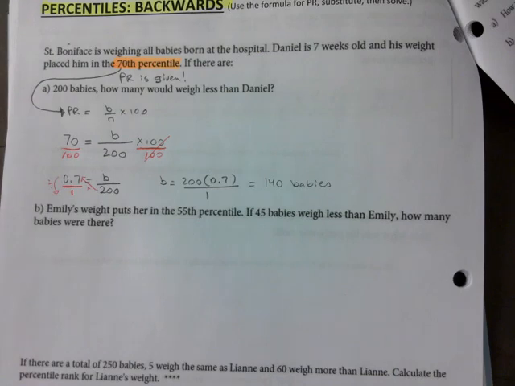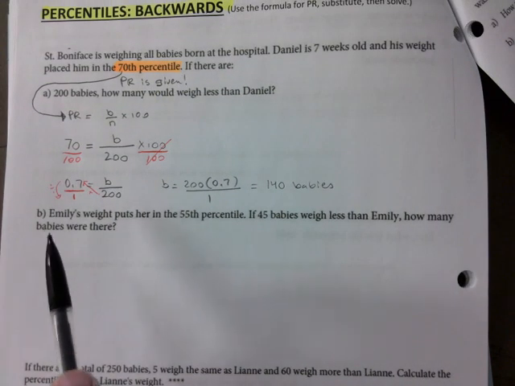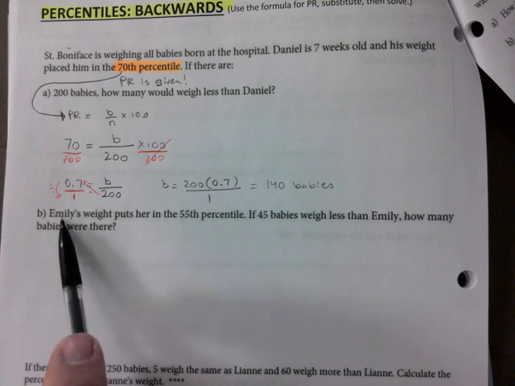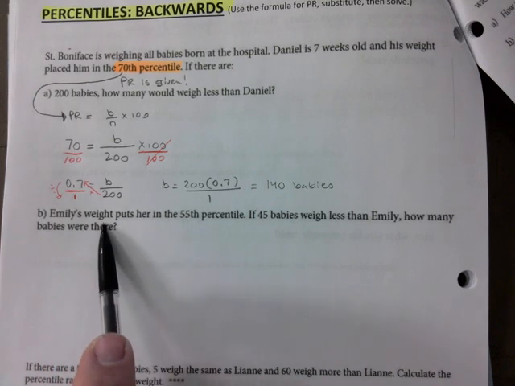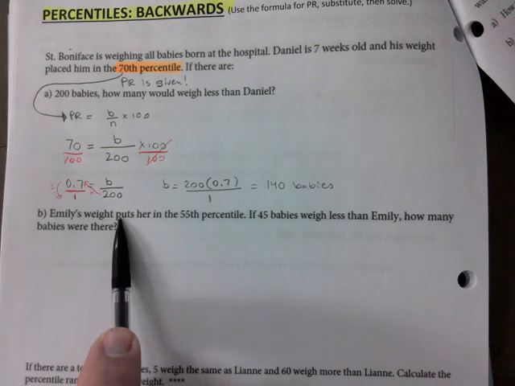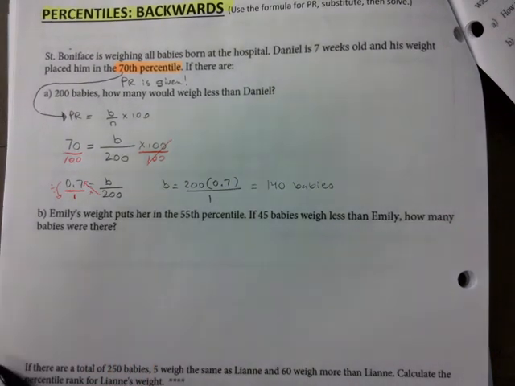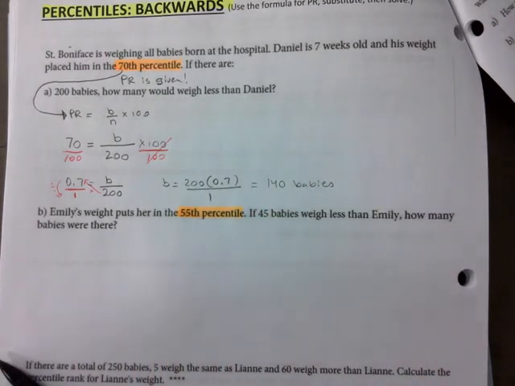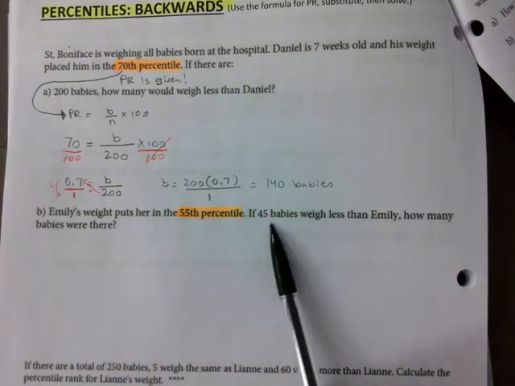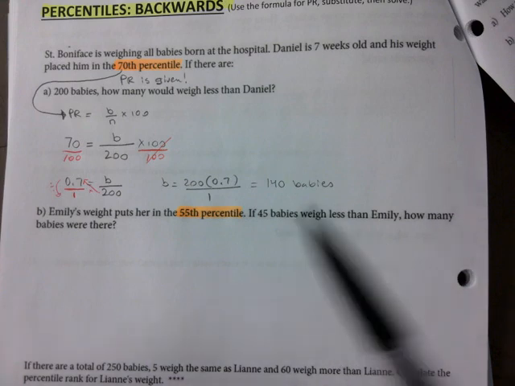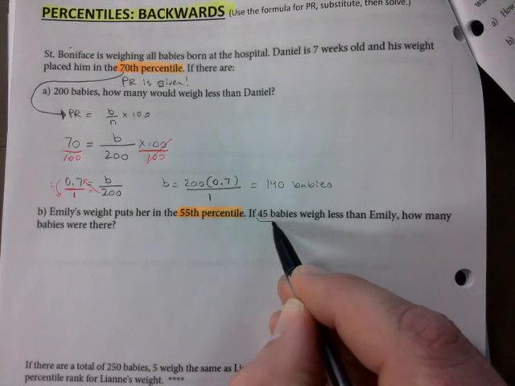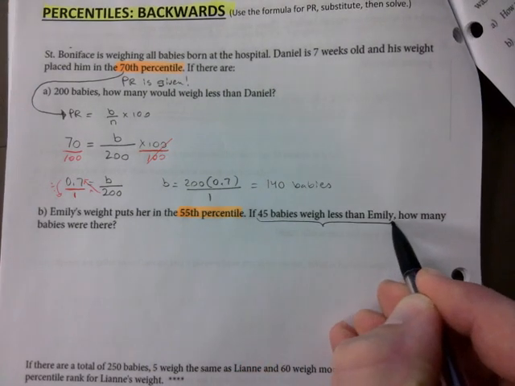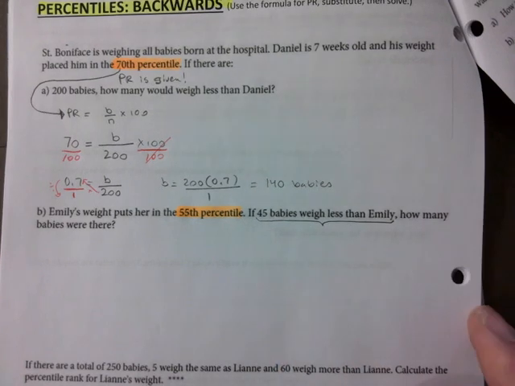Fun stuff, eh? Make sure you write this down at least so when you review it, you know what's happening. Next, this should technically be a separate question, by the way. Emily's weight puts her in the 55th percentile. I'll highlight that too. If 45 babies weigh less than Emily, what letter would this get in terms of our equation?